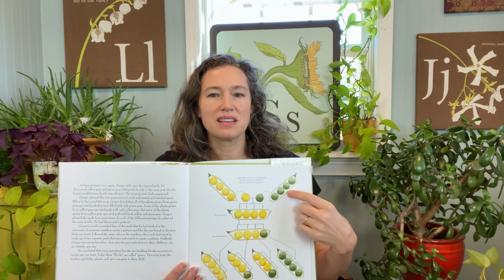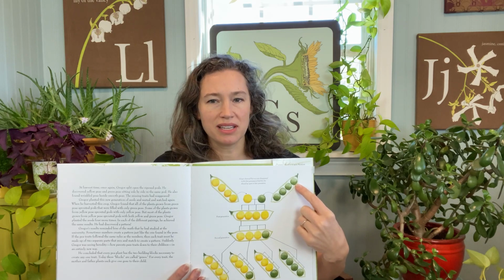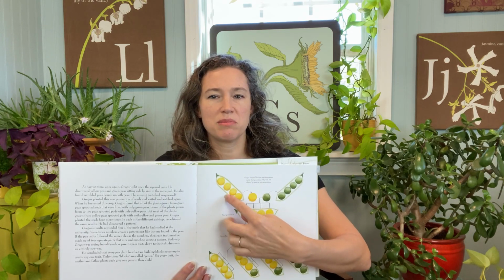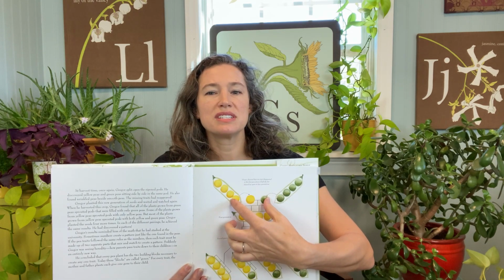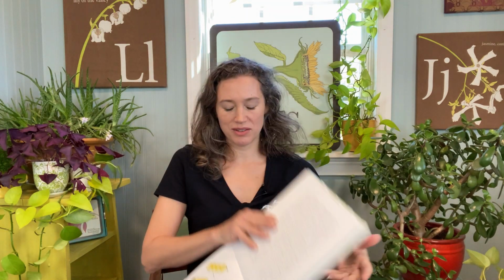So what's happened is these peas have been fertilized by the same plant and these peas have been fertilized by the same plant. But if you've ever seen what DNA looks like, you have a long strand of DNA, and you have one from the male part of the plant and one from the female part of the plant, and they combine together, right?